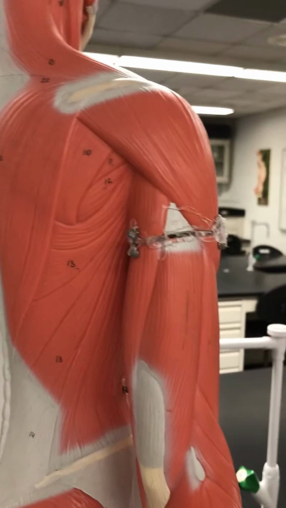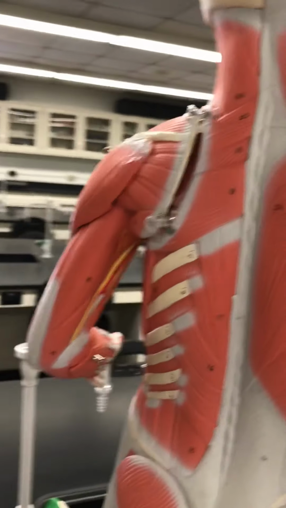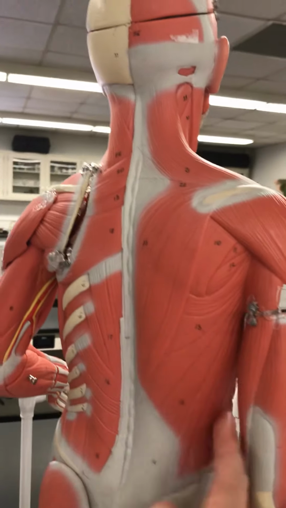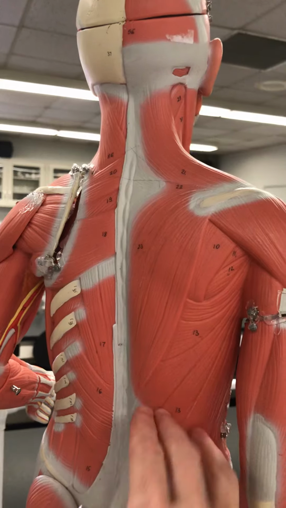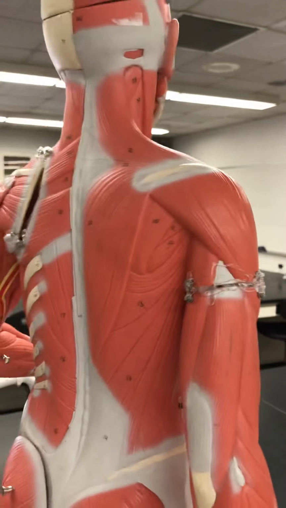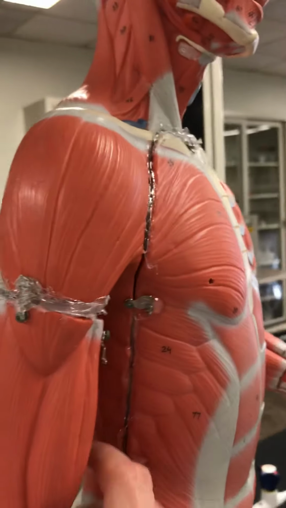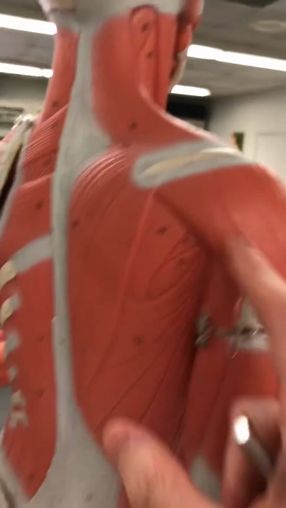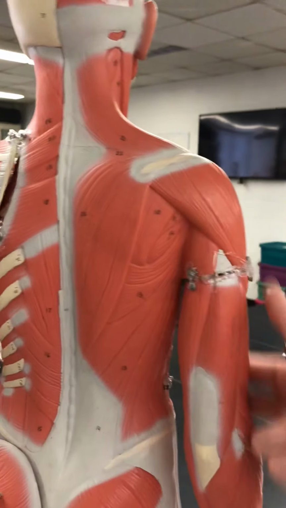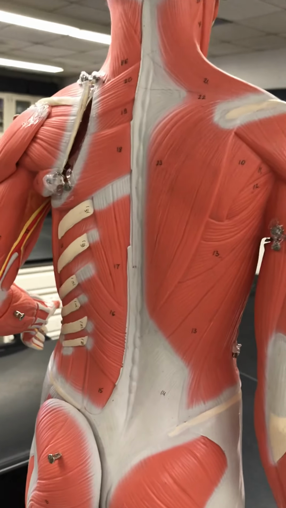This is your latissimus dorsi. So it's latissimus because it's on the side, and also dorsi because it's on the back. So this helps you to move your arm back. The pectoralis major here helps you to move your arm forward anteriorly, and then latissimus dorsi helps you to move your arm posteriorly.